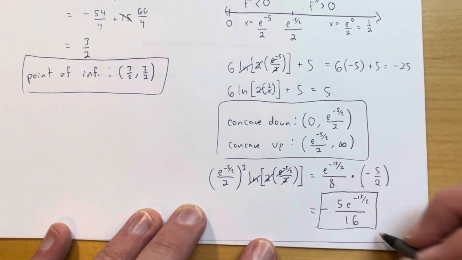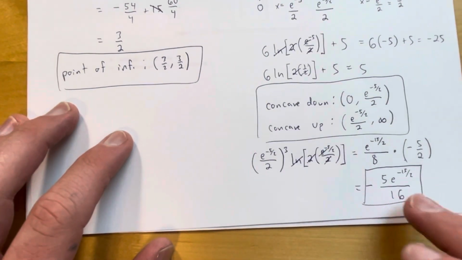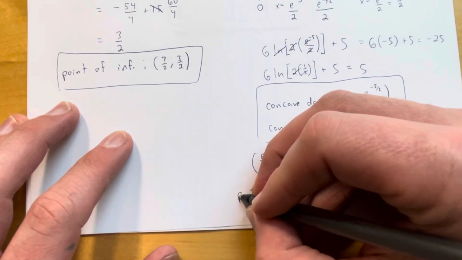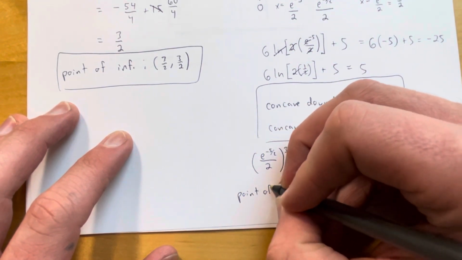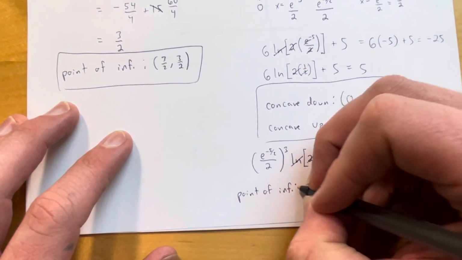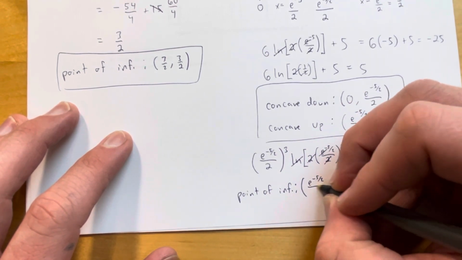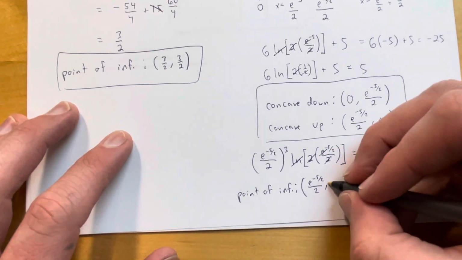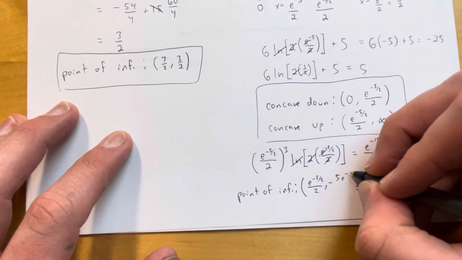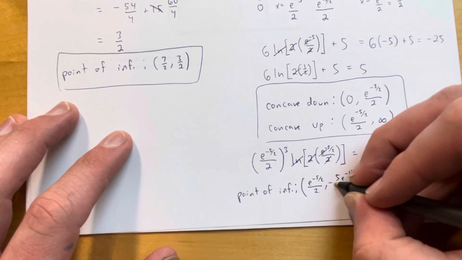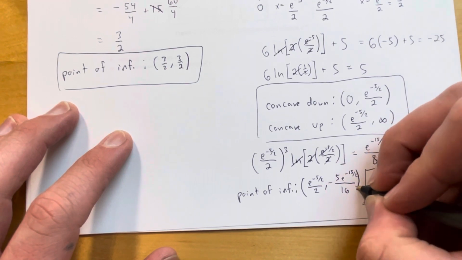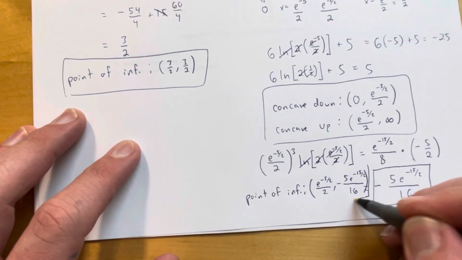Oh, I shouldn't actually box that, but I did. So that's just the y coordinate of my point of inflection. So the point of inflection is e to the negative 5/2 over 2, and then this, negative 5 e to the negative 15/2 over 16. So that's actually the thing I wanted to box.